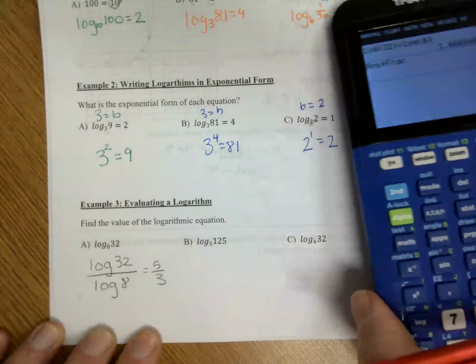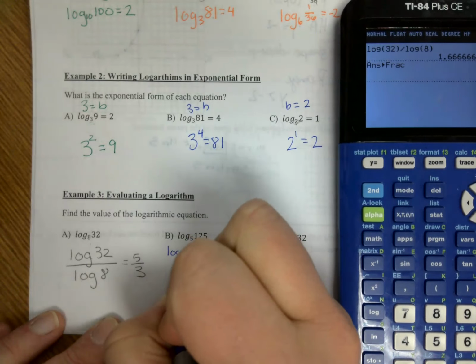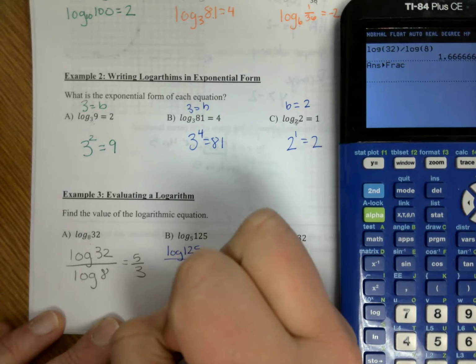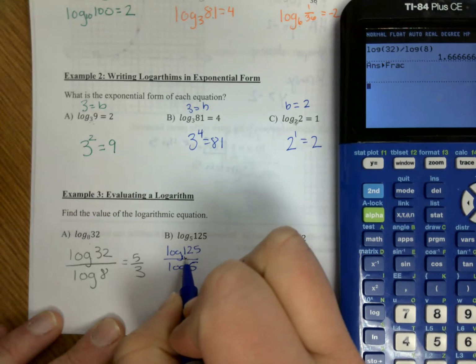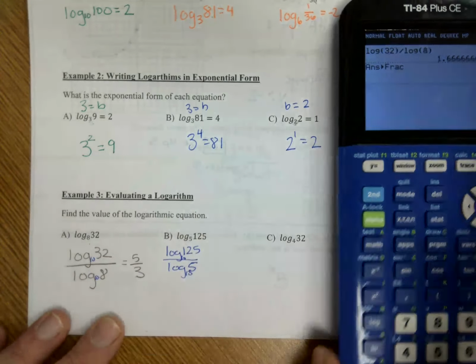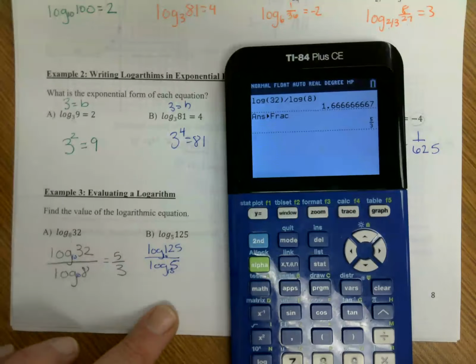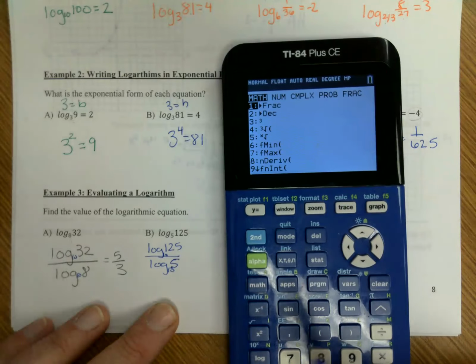So now if I want to rewrite this, I would go log of 125 divided by log of 5. My base here, again, if there's no number, is always 10. Now, there's another way. Depending on your calculator, you might not have the second option. You can also go to math. So I push the math button.